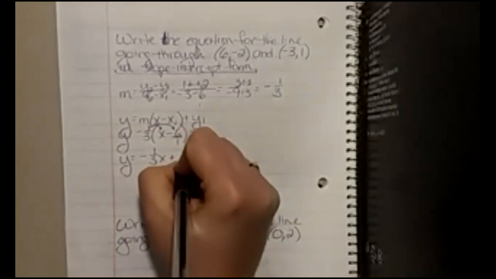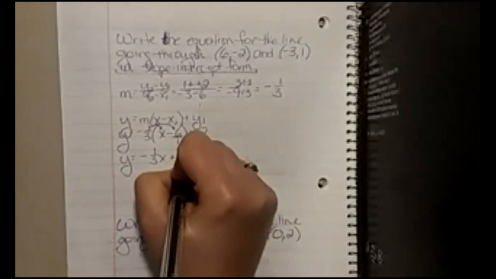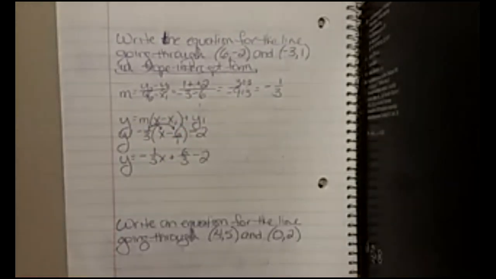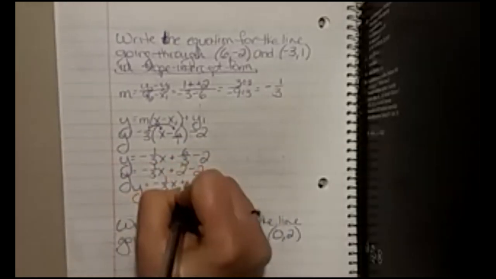This is going to be plus 6/3 minus 2, which is going to be y equals negative 1/3 x plus 2 minus 2. And this one happens to be negative 1/3 x plus 0. And you're free to just not even write the 0.